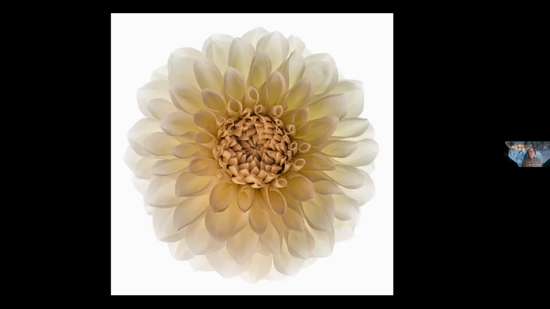Was this dahlia photo stacked? If by photo stacked you mean it was focus stacked, no, that's different. If by photo stacked you mean created using a stack of layers, yes, and I've got a bunch of examples to show of how I do that once I get through the slideshow.